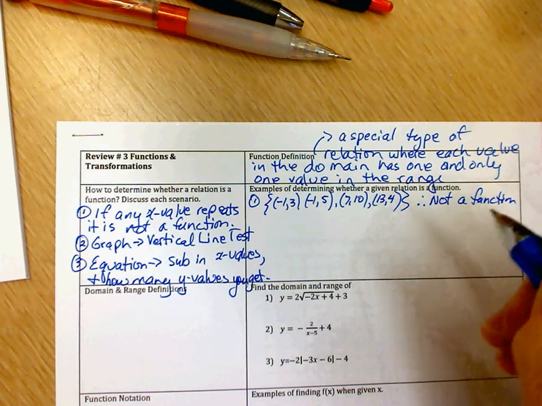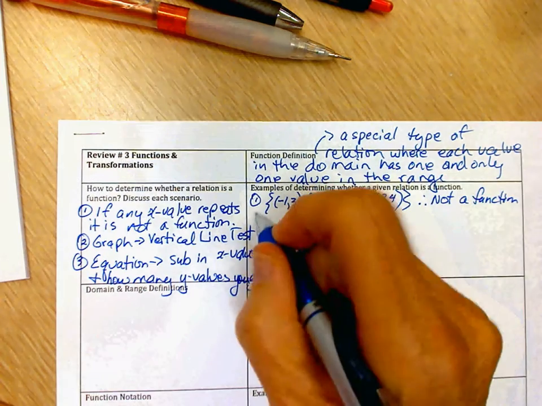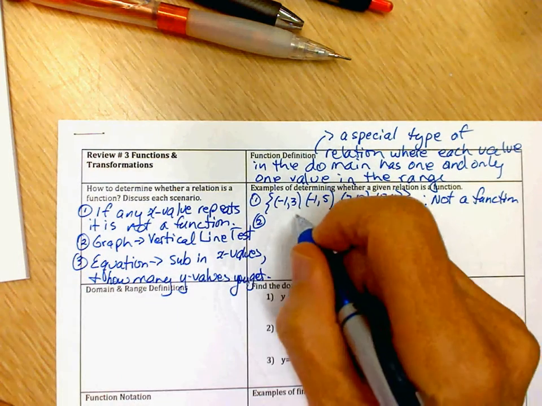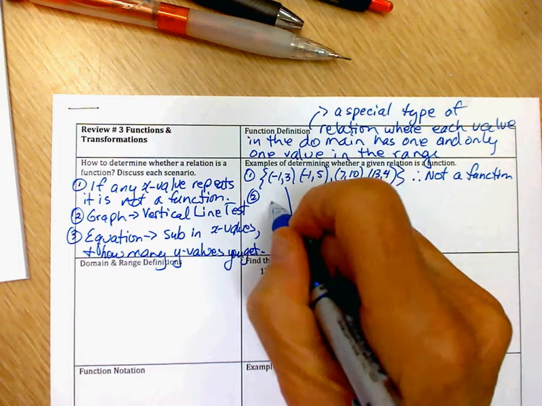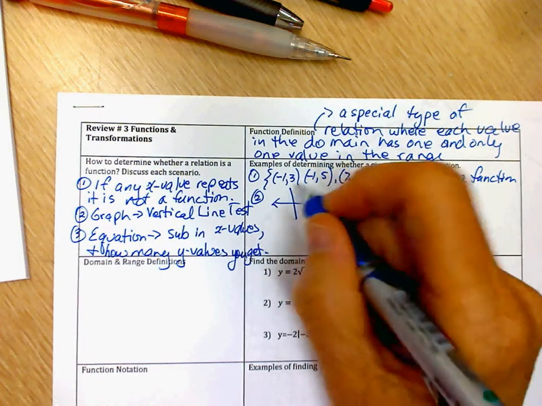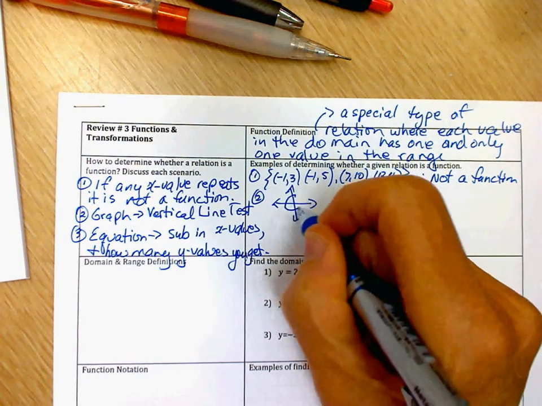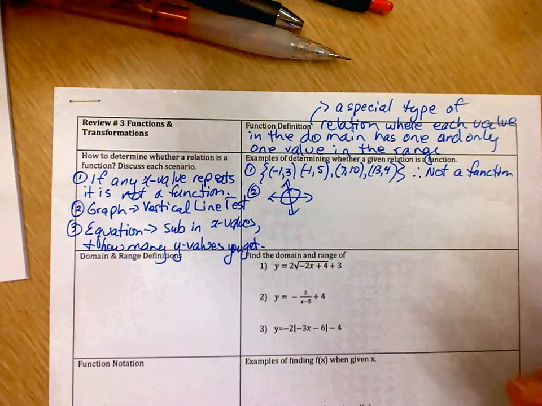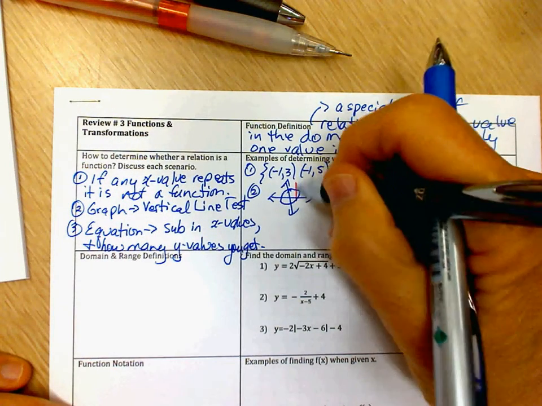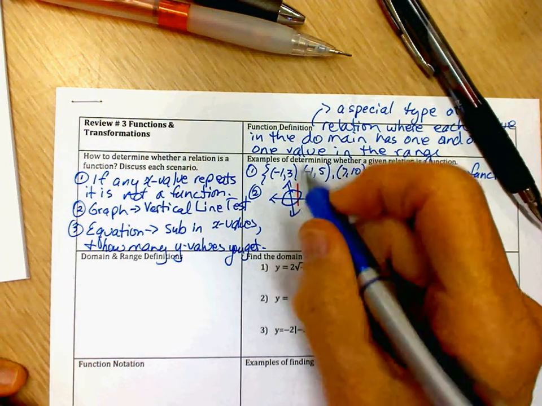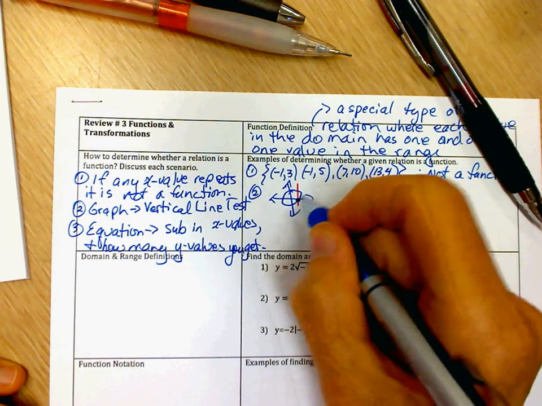Number 2. What if our relation is given to us as a graph? Well, what if we're given a circle? Notice if I were to draw a vertical line, see how this vertical line hits this relation twice?